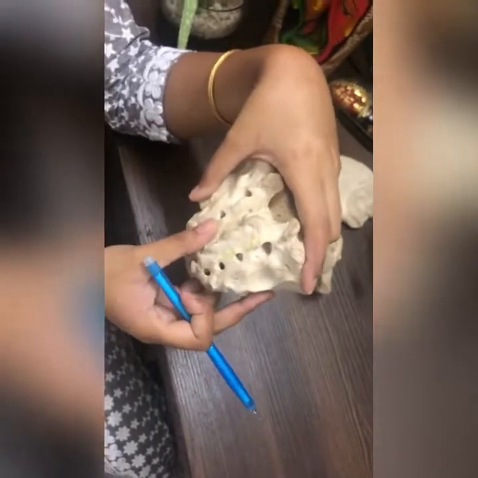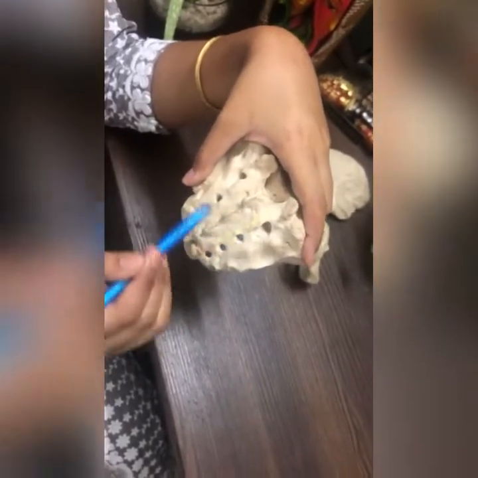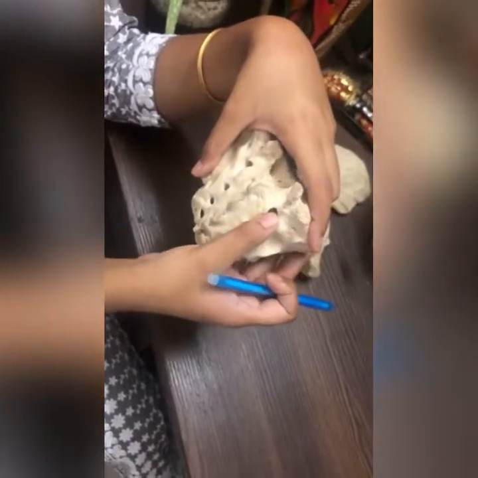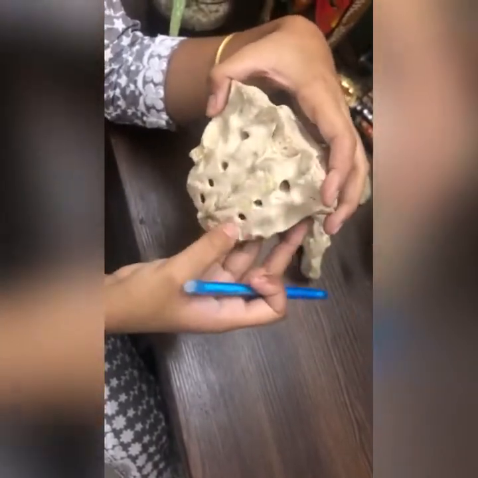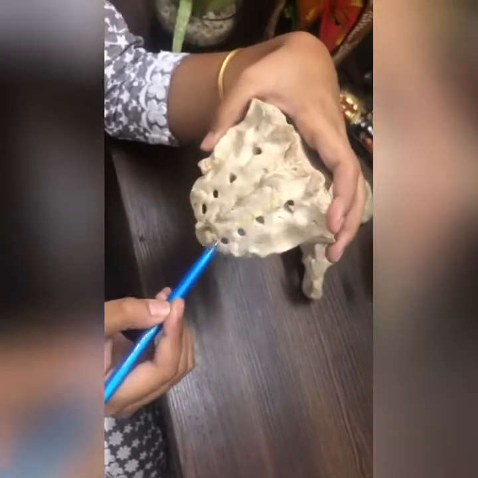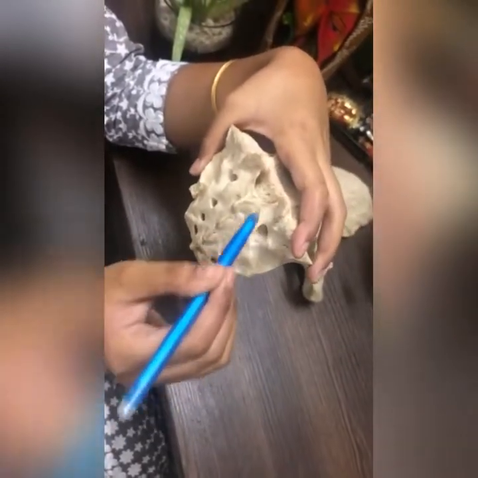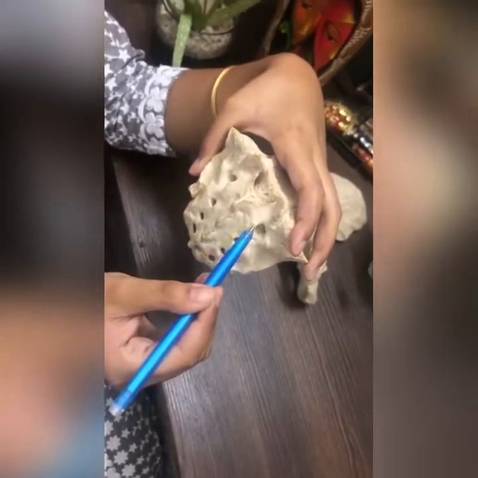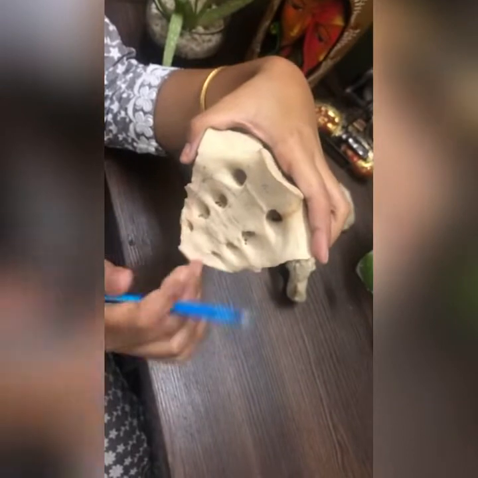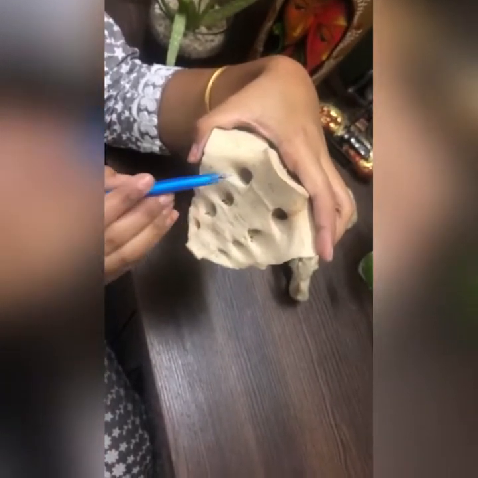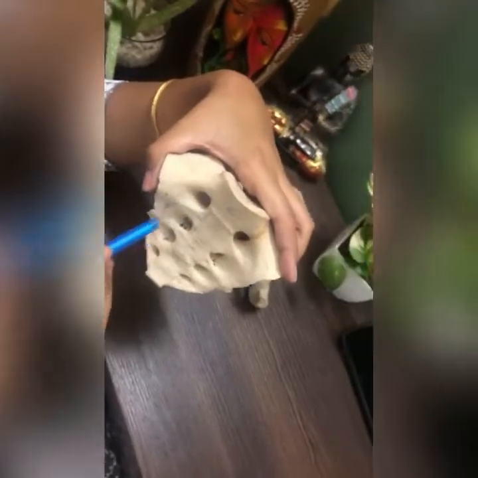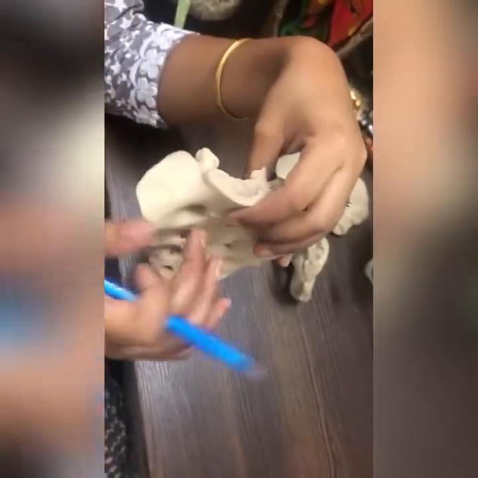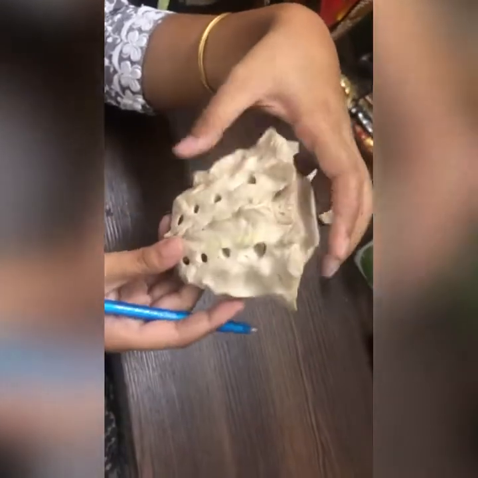Okay, so I was discussing the median sacral crest. Now you can see that on each side there are 4 dorsal sacral foramina. Like the pelvic sacral foramina, there are also dorsal sacral foramina. So these are the dorsal sacral foramina, and through these dorsal sacral foramina, the dorsal rami of the spinal nerves come out, and through these pelvic sacral foramina, the ventral rami of the spinal nerves, that is the sacral nerves, come out, and these are in communication with the sacral canal.